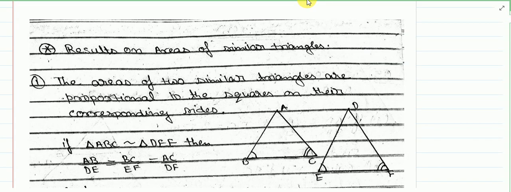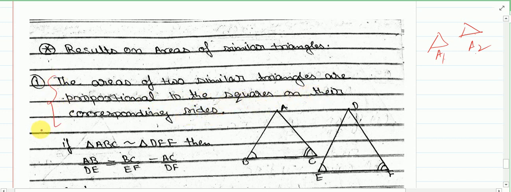Okay children, now we will see results on areas of similar triangles. If you have two similar triangles, obviously this will have an area and this is also having an area. Let's say the area of this one is A1, the area of this is A2. We are going to see how these areas and their sides are related. The areas of two similar triangles are proportional to the squares on their corresponding sides. Just by reading this statement you will not understand anything, so just see this.